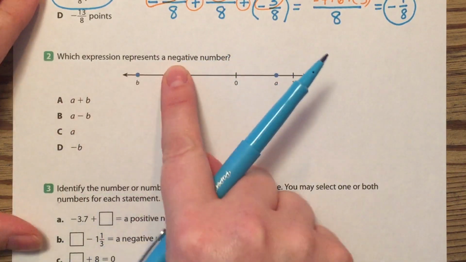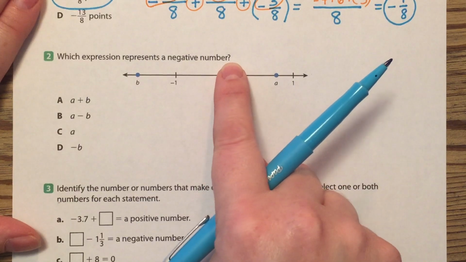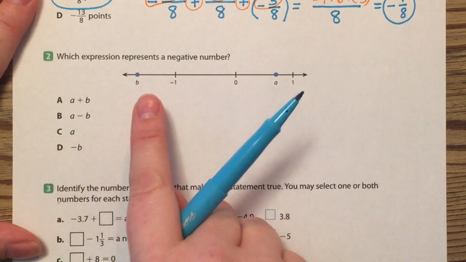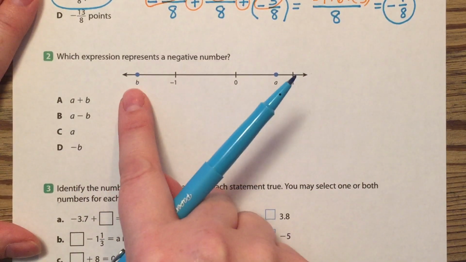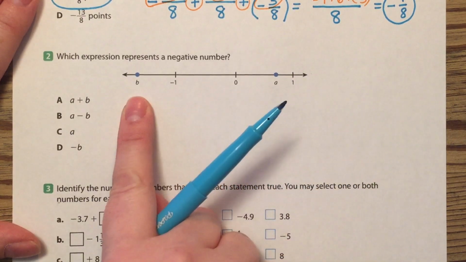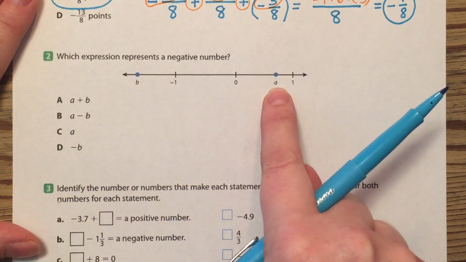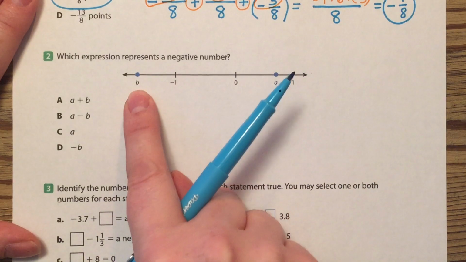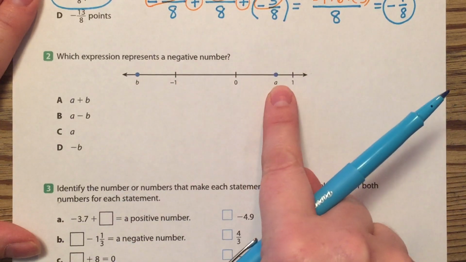Which expression represents a negative number? Okay, so what I would suggest that you do is really study the number line here and figure out what you know about this number, A, and this number, B. So let's start with A.